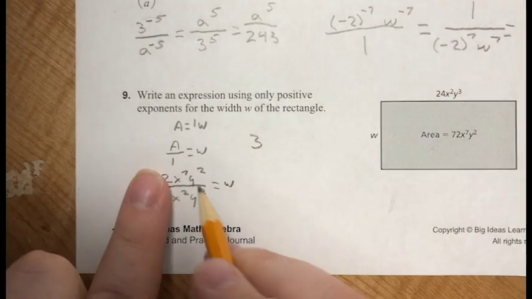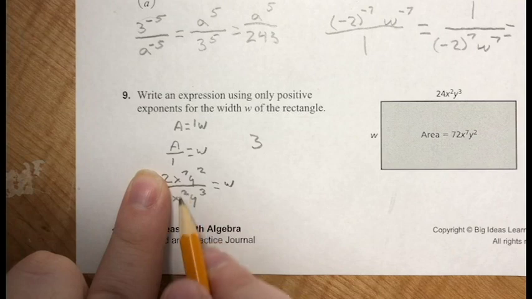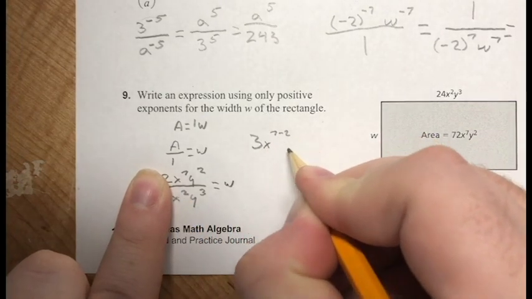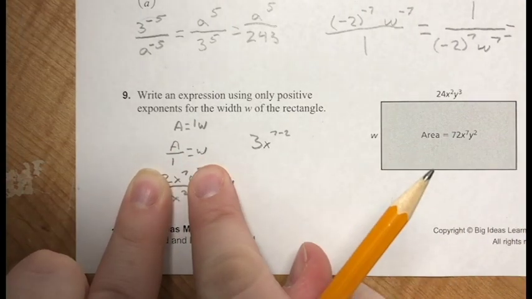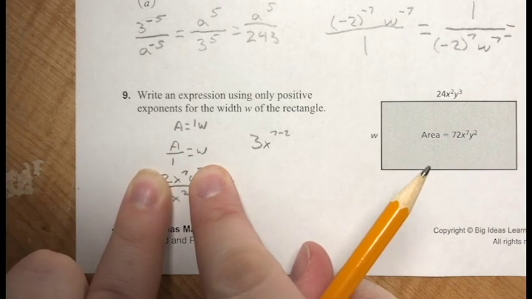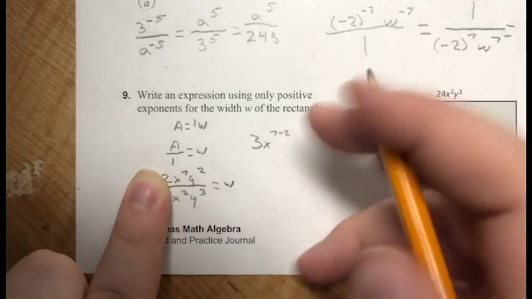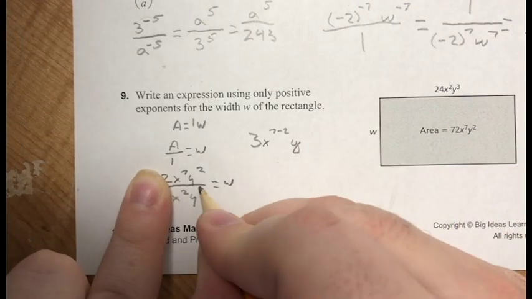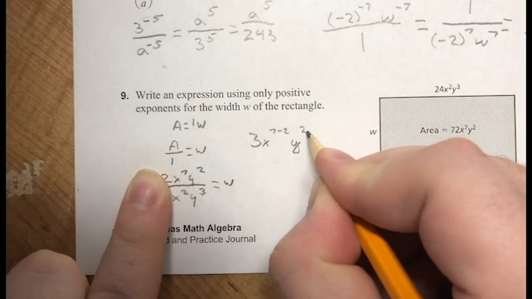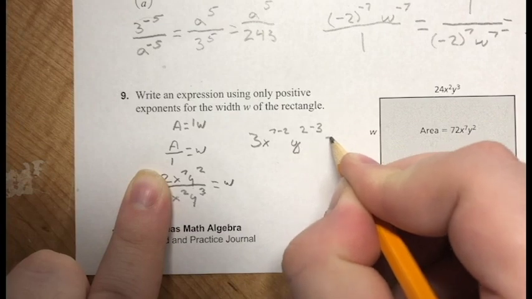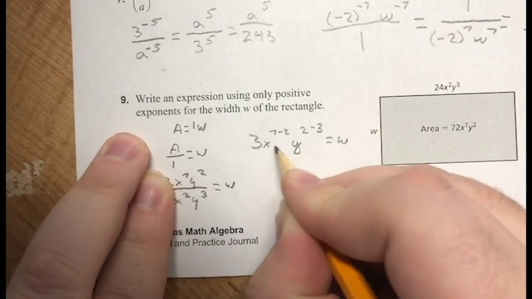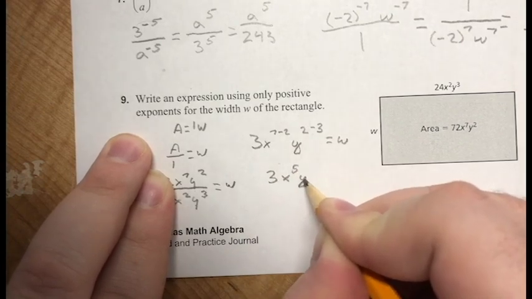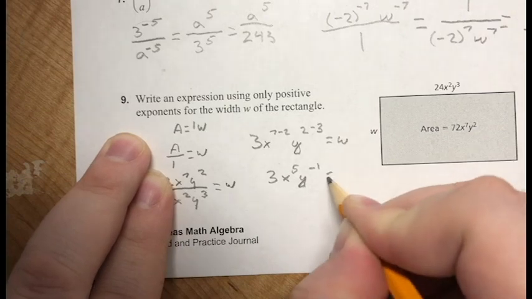So I've done that. Now let's concentrate on this. I have x to the 7th divided by x squared. Well, that's x to the 7th minus 2, because this is division, and because it's division, we subtract the exponents. And now let's look at y and write it down. We have y squared divided by y to the 3rd, so that would be 2 minus 3. Okay, all of this is equal to w. Now let's simplify this. We have 3x to the 5th, y to the negative 1, all right, equals w.